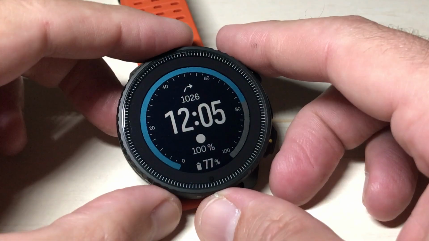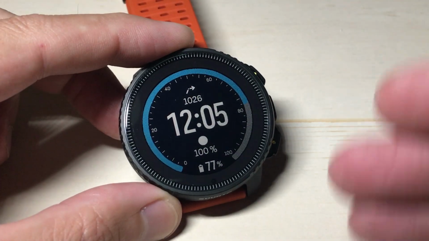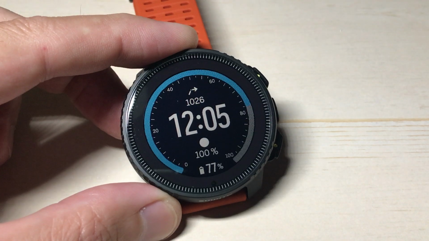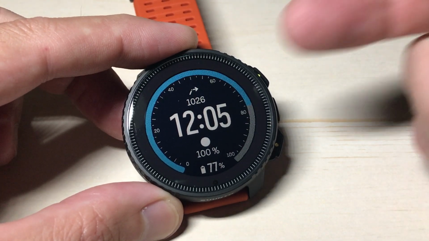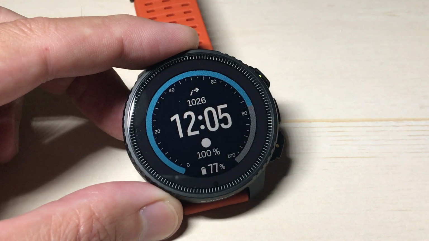Hey everybody, in today's video I'm going to show you how to view your barometric pressure or barometer on your Suunto Vertical watch. Just like everything else, you've got a couple different ways. The most basic way to view this is added as a data field on your watch face.